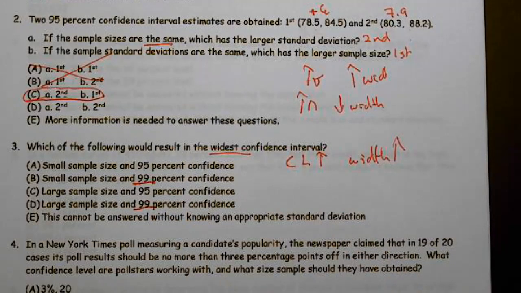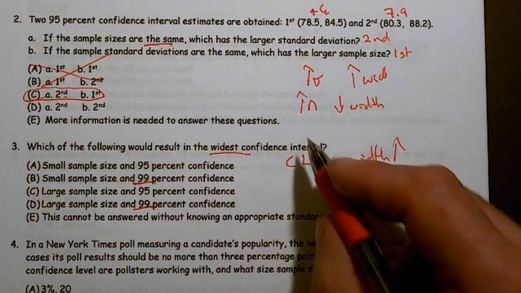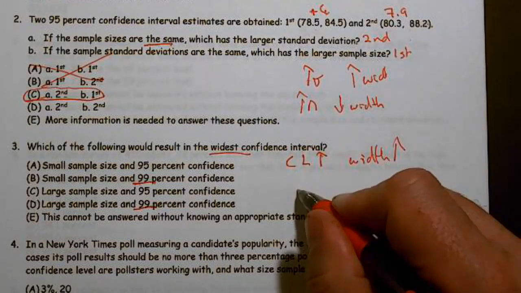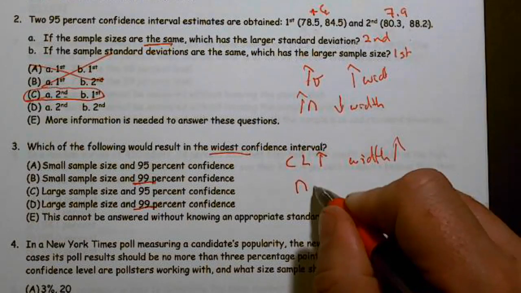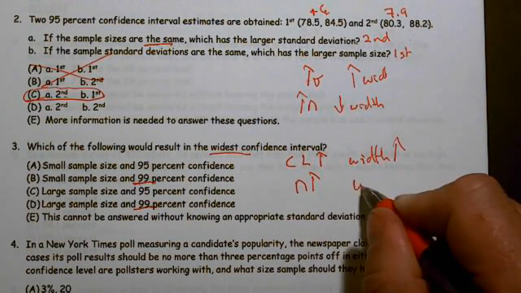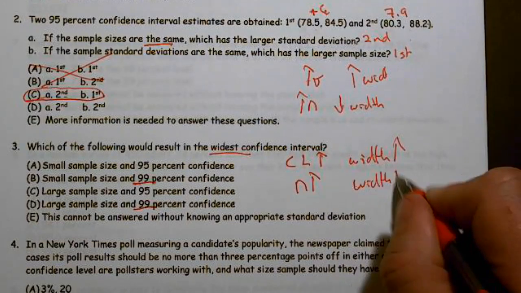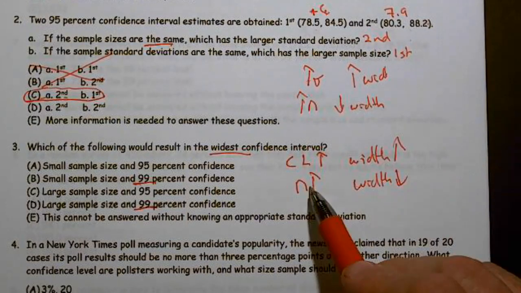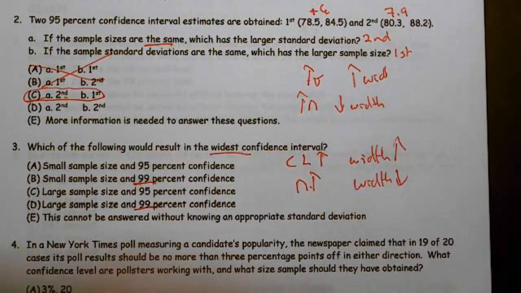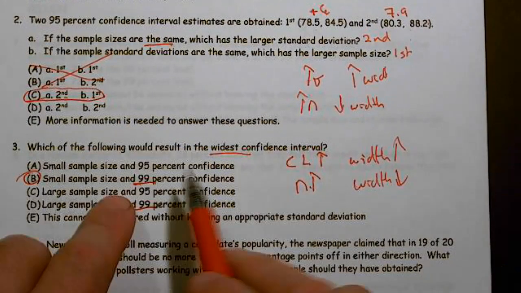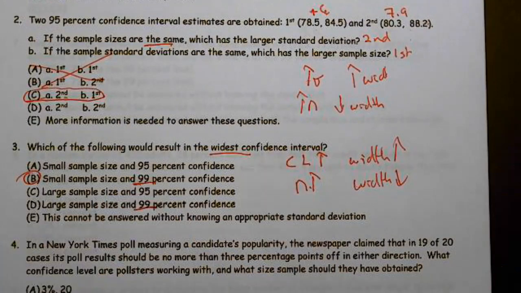So it's going to be either B or D. Well, then they said the widest, and remember, as sample size goes up, width goes down. And so we want the smallest sample size. So small sample size, largest confidence level will give me the widest.